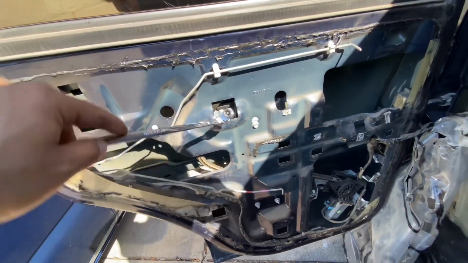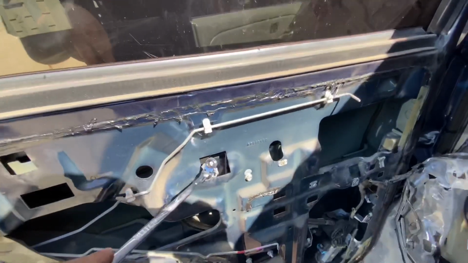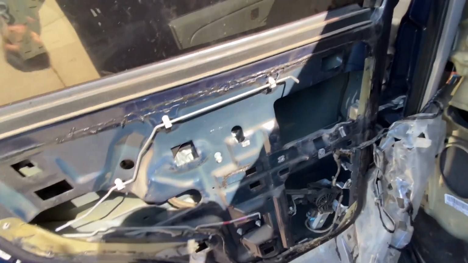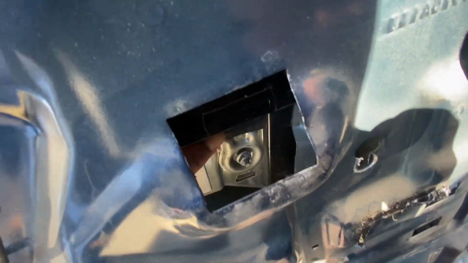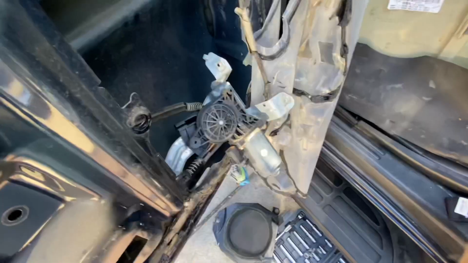So I'm about to just remove the bolts from the one that holds the glass, and I got my glass all taped up. So I'm about to remove those bolts, drop down the regulator, and then remove all the other bolts, and it should come right out. All right, so I released the, you can tell that's the window. This is what grabs onto the window. It goes in there, but I released that. Everything's loose. Now I just gotta take off the connector. So I got that connector off.